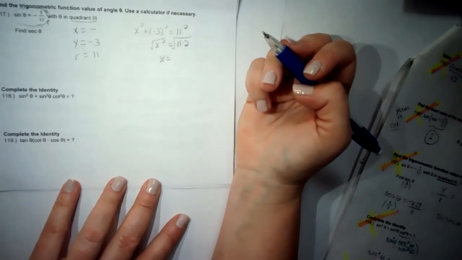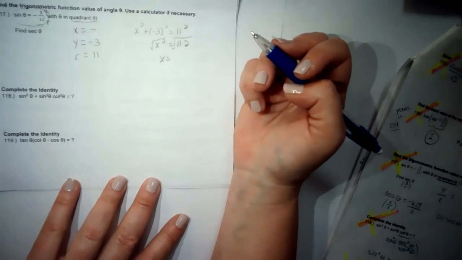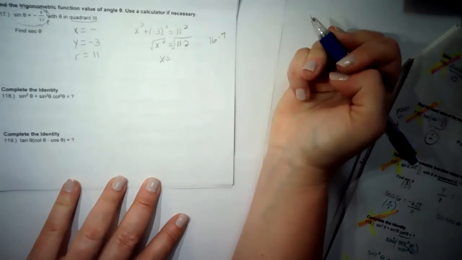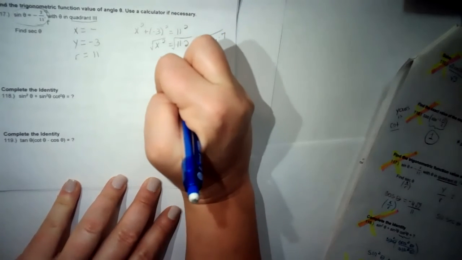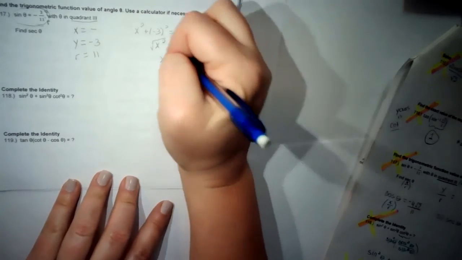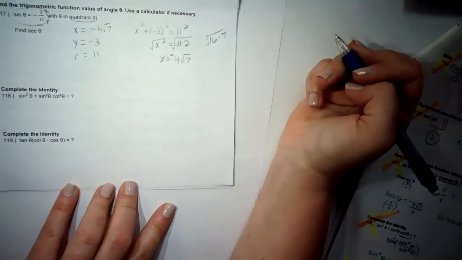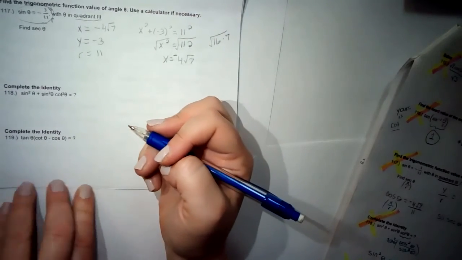Now the square root of 112 is not going to be anything that's pretty, so you're going to have to play with it a little bit. But what you're going to find is that 16 times 7 is 112. So that's going to give you 4 root of 7. Okay, and we know it's negative because we're in quadrant 3. Okay. All right, now all we have to do is put it together.